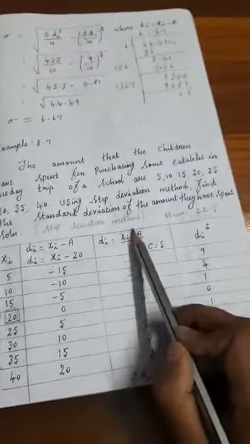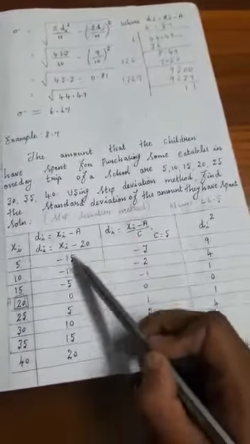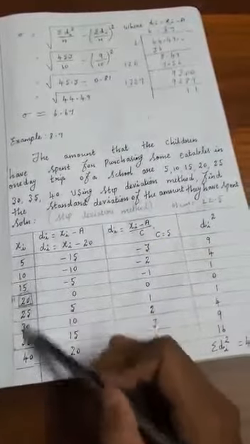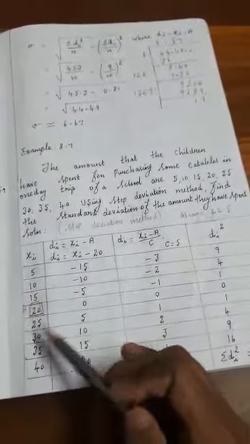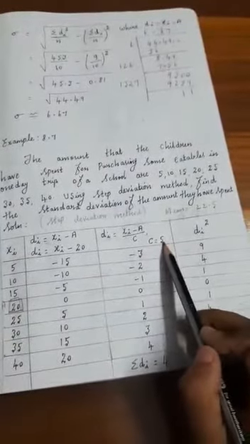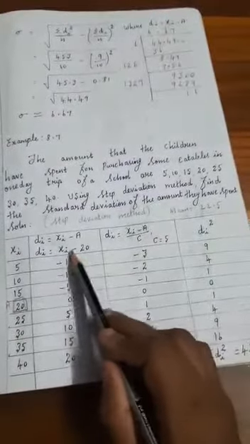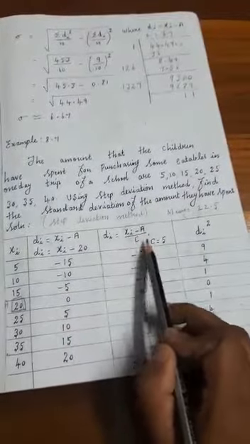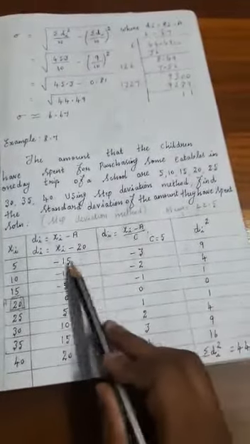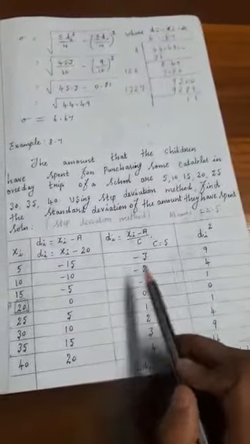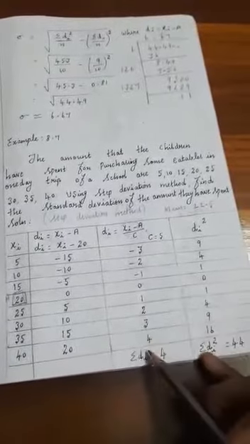Okay, now you have got the numerator part. These are the xi minus a values, divided by c. C means what is it? For this data, 5 is the common factor, so that is the c value you can consider. Now each value you divide by 5. So minus 15 divided by 5, that is minus 3. Minus 10 divided by 5, that is minus 2. Minus 5, like that you have to divide all the values.